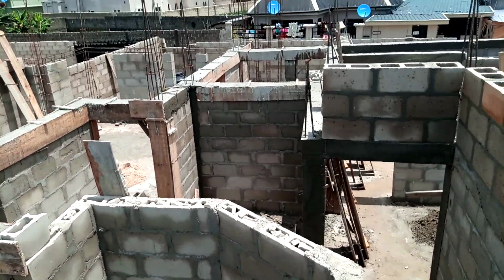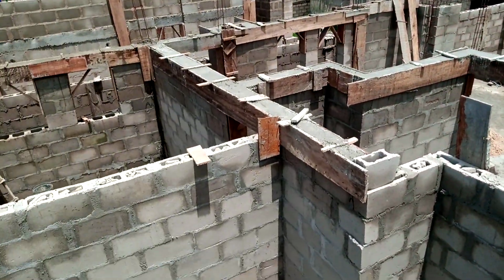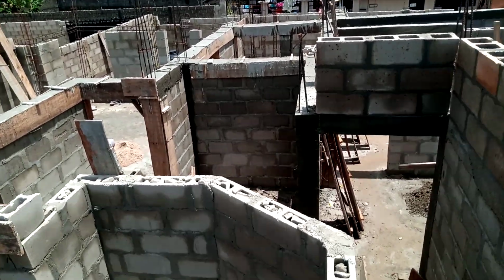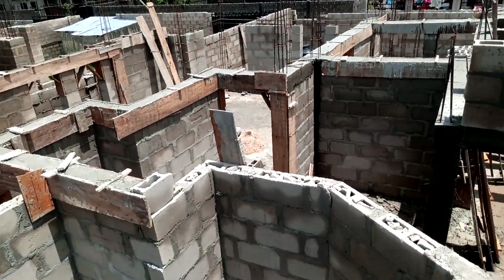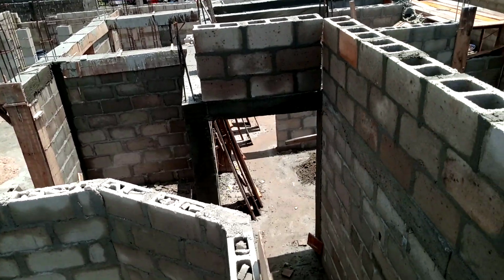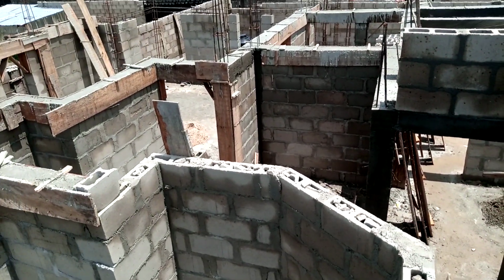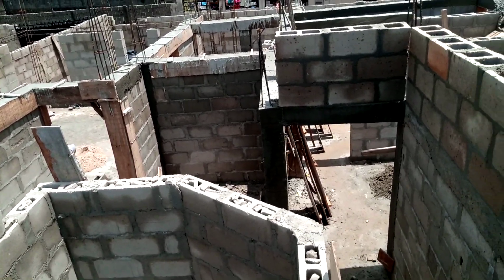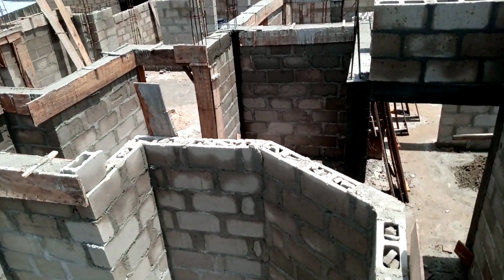The reason is because most times your blocks are not up to standard. Most of the blocks produced in this country are not up to the standard. So if you overload it with your lintel, the block is definitely going to be carrying the load in areas where you don't have beam.